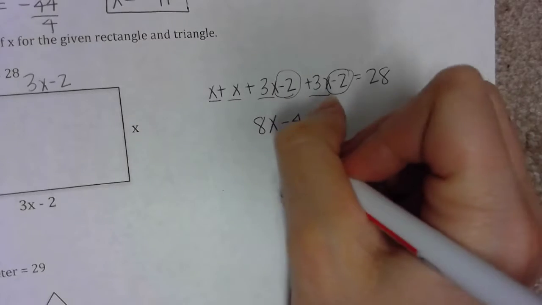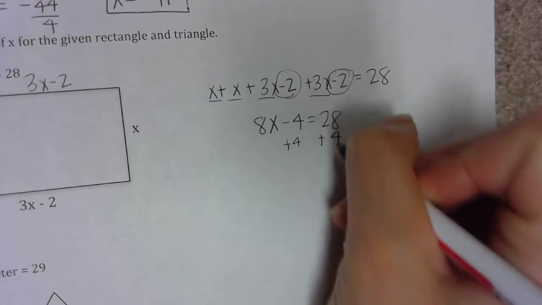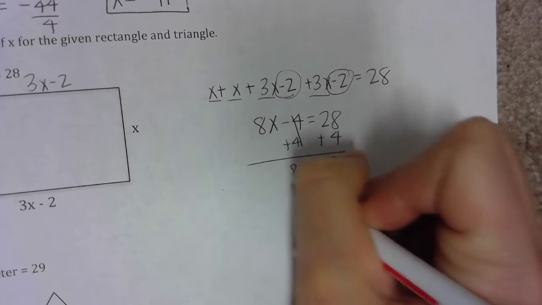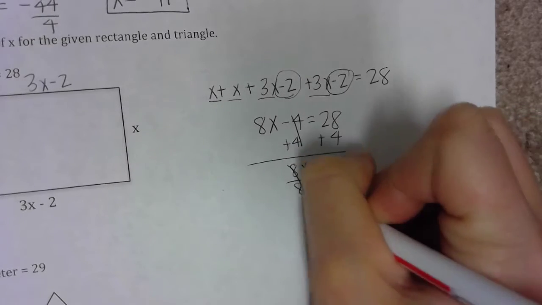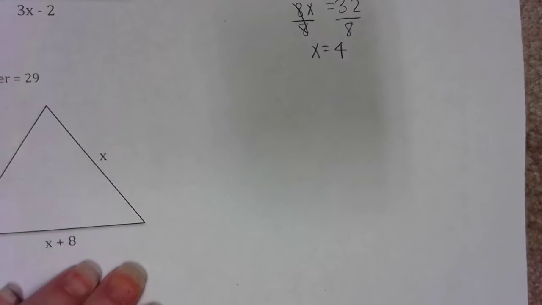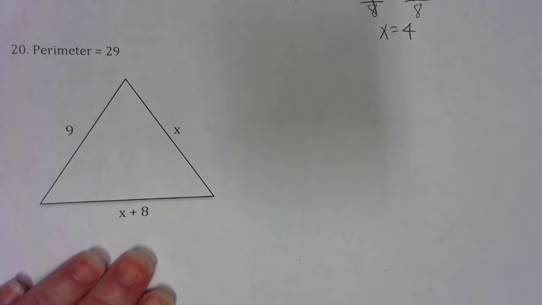And we just solve. So add 4, you get 32 equals 8x. Divide by 8, x equals 4. Okay? Same thing with the next one. Just add them all up, make it equal 29.